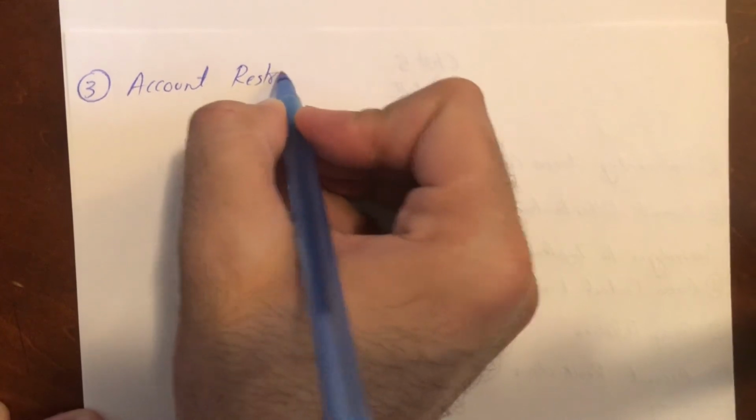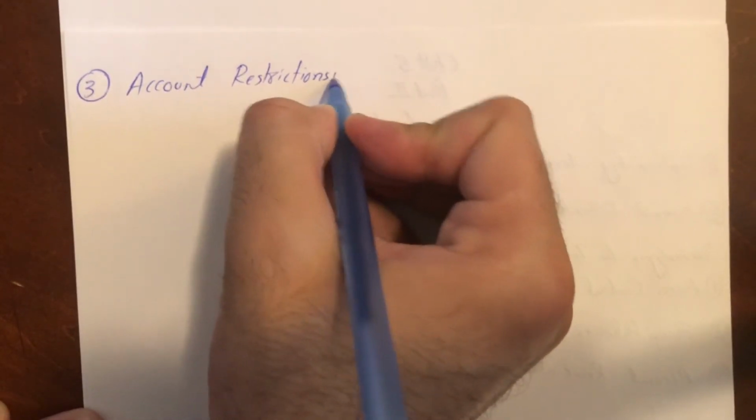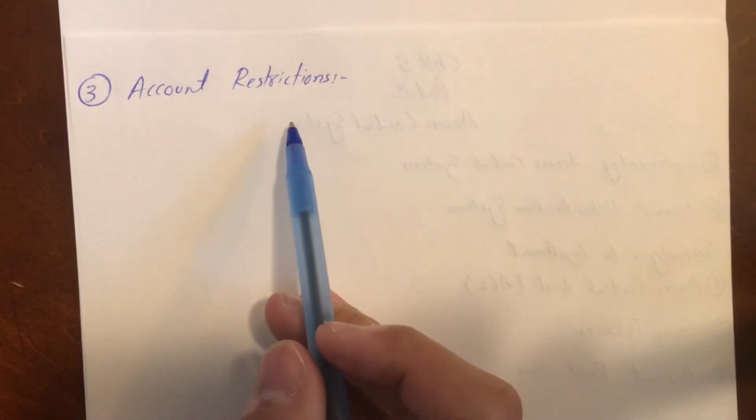The third method of implementing access control is called account restrictions. For example, you can set some restrictions on an account. Your RFID card that you usually use to access your building might not work on weekends. That's basically what account restrictions are.